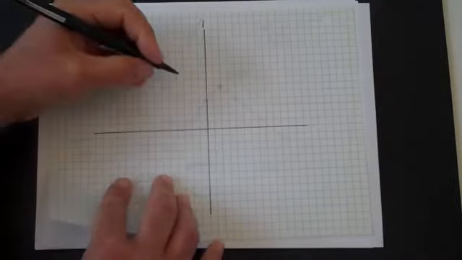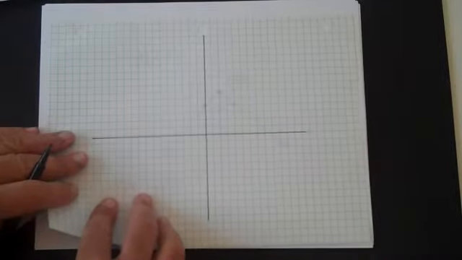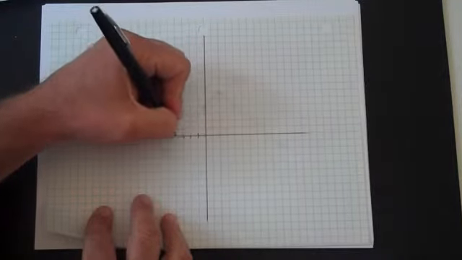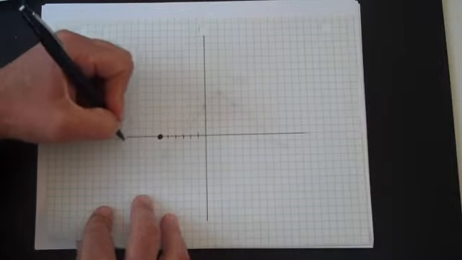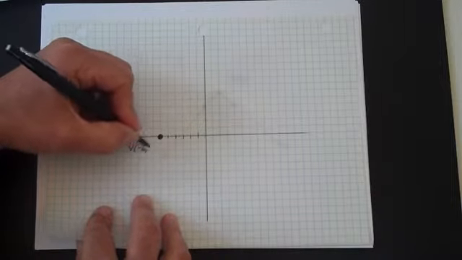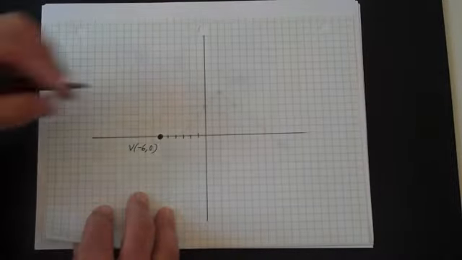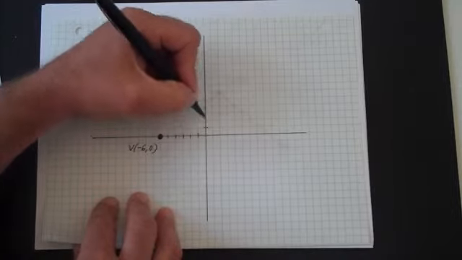The vertex is going to be minus 6, 0. Minus 6, 0, that's the vertex. We plot the point minus 2, 6.